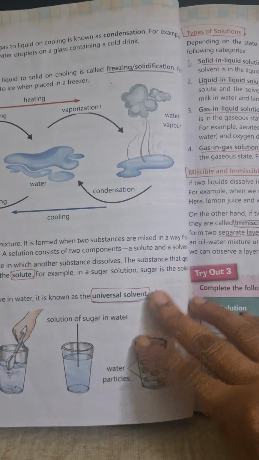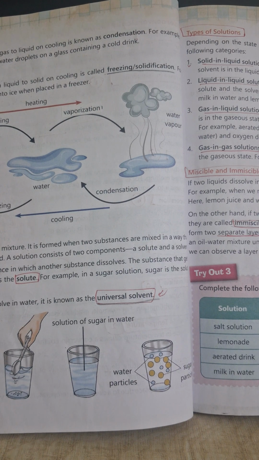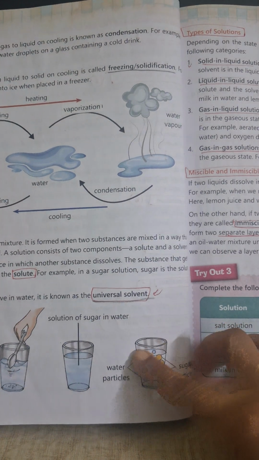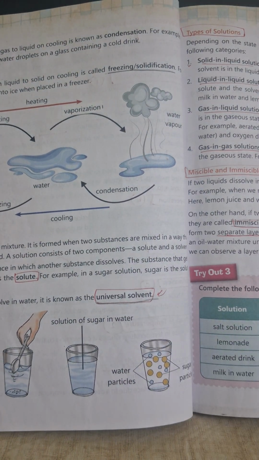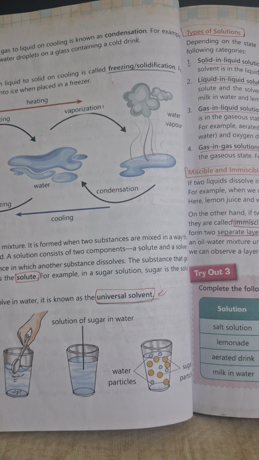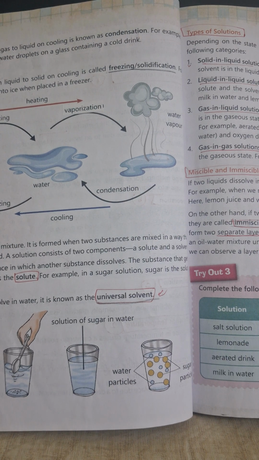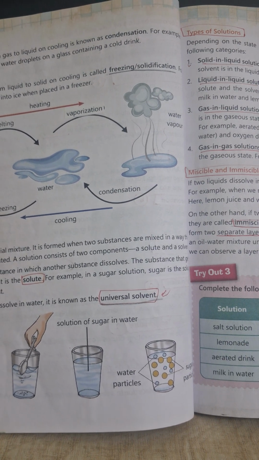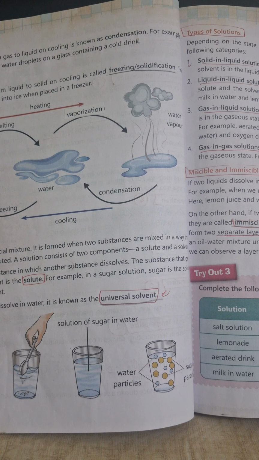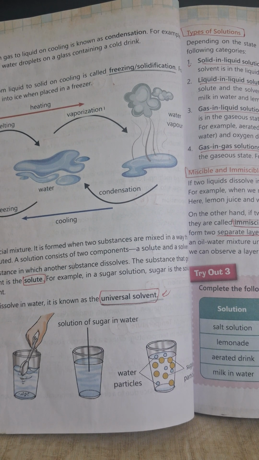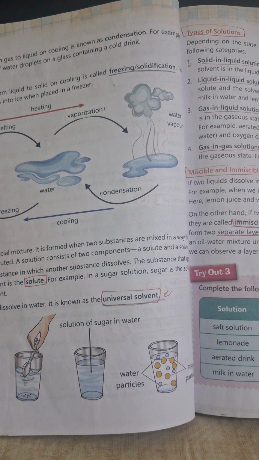Then we come to solution. What is a solution? It is a special type of mixture formed when we mix two substances. Now there have to be two things: one is the solute and one is the solvent. Now what is it actually? Take the example of sugar water, or salt water, or lemonade. You have water in which you are dissolving sugar. So water is called the solvent in this. The definition will be: the substance in which another substance dissolves. Here water is the solvent and the solute is the sugar.